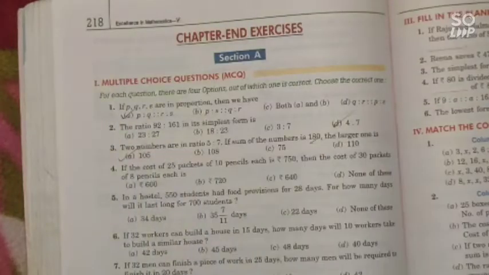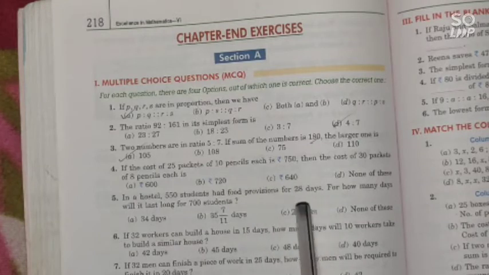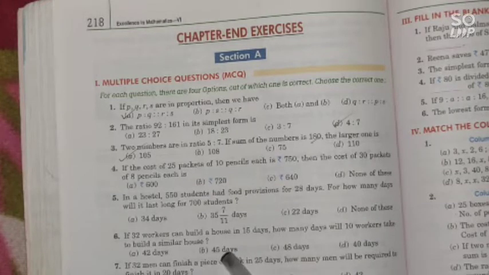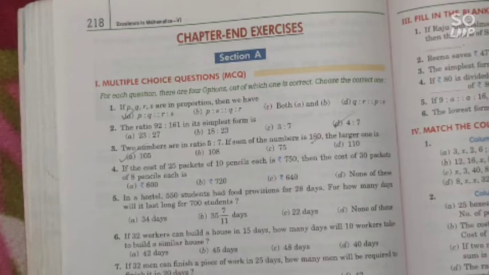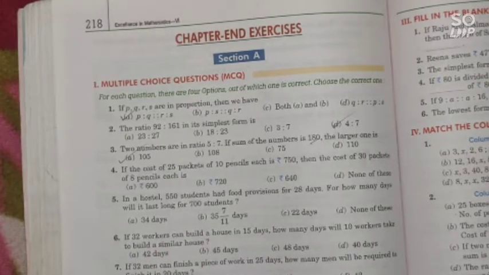Okay. Next, question number 5. I am not solving this question. Also, you have to solve this by yourself. Next, question number 6. If 32 workers can build a house in 15 days, then how many days will 10 workers take to build a similar house? You can solve this by the unitary method, and in some previous classes I have taught you how to solve the maths by the unitary method. So I am not telling you this question. You will have to solve this question by yourself.